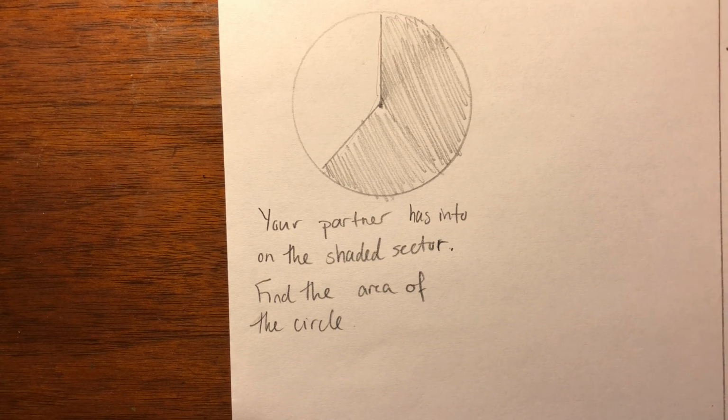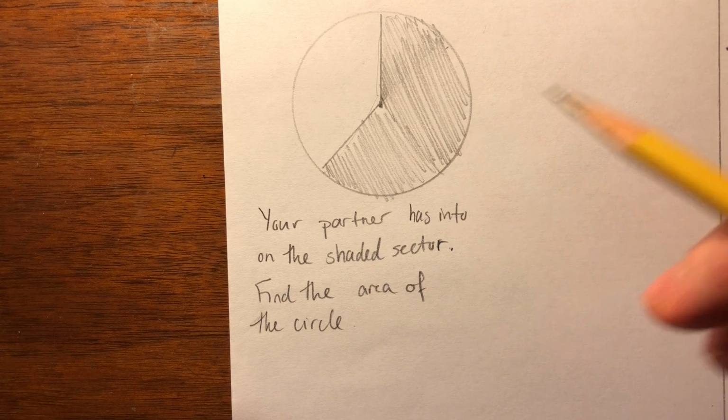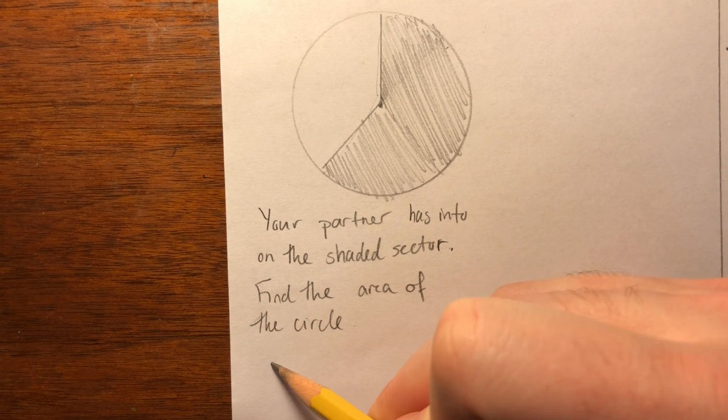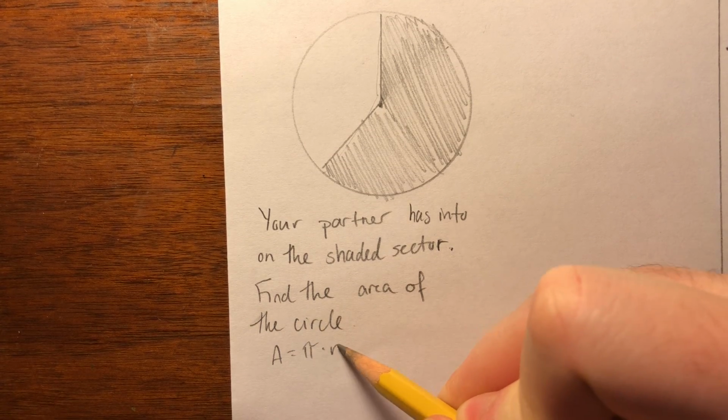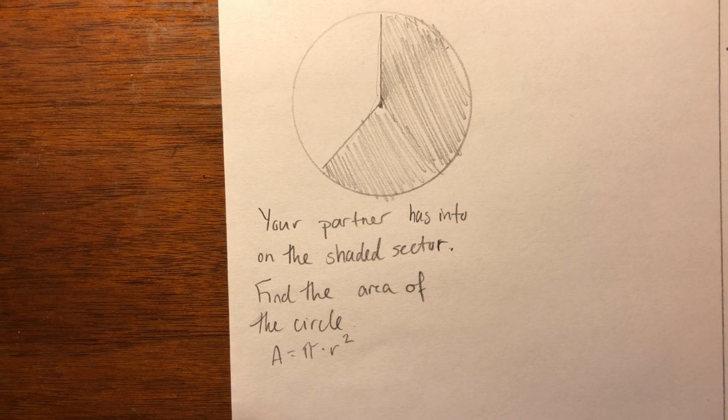So let's think about what would be some good questions to ask in order to find out this information. We want to find the area. Area equals pi r squared. All right, so let's brainstorm a couple questions, or at least three, that you think would be useful in answering this question.